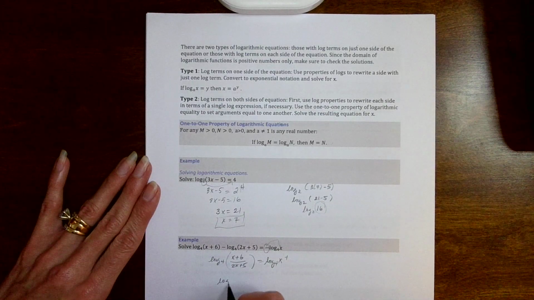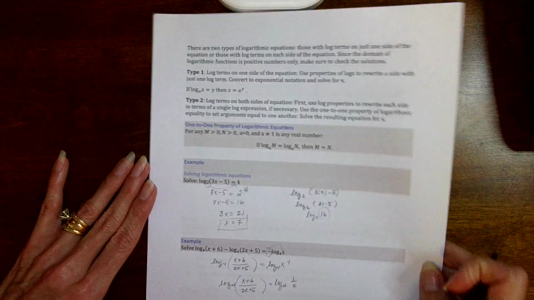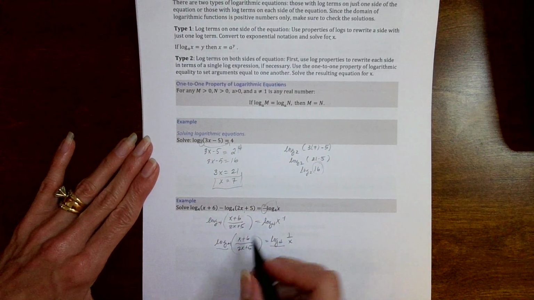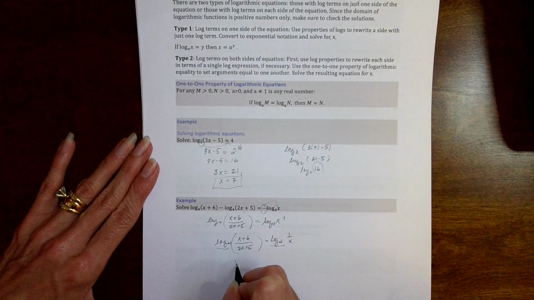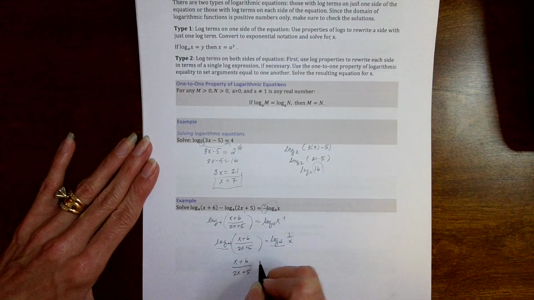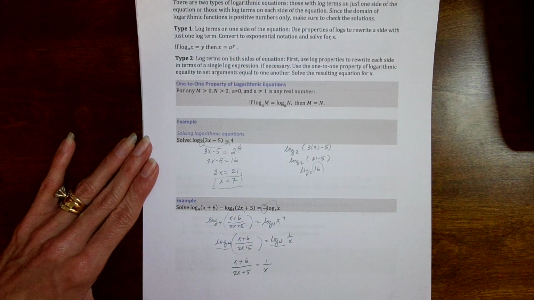So this is log base 4 of x plus 6 over 2x plus 5 equals log base 4 of 1 over x. And now I have a log base 4 here and a log base 4 here, so now I can just forget about them. And 2x plus 5, and I have 1 over x here. And now I can solve this.